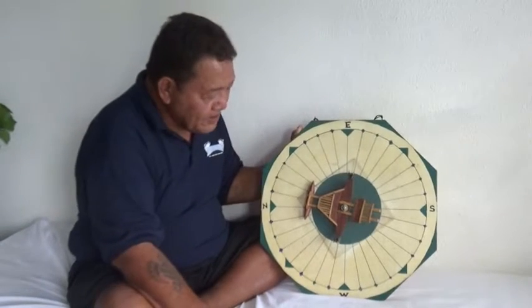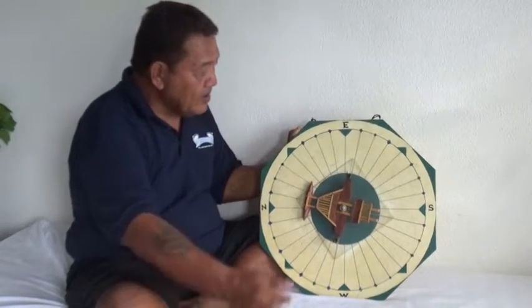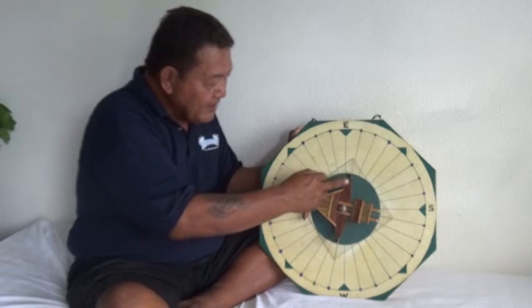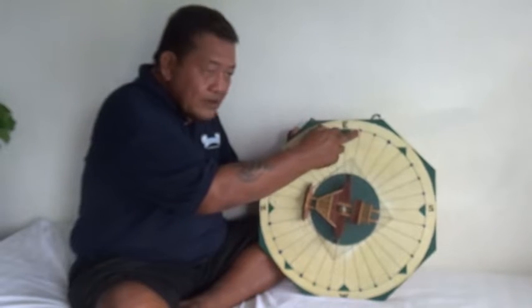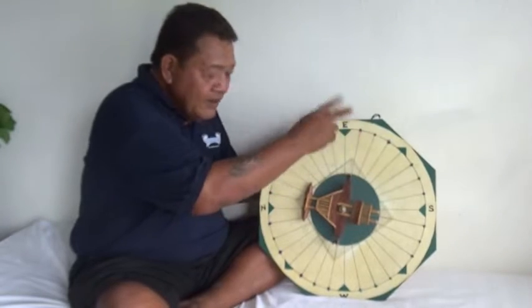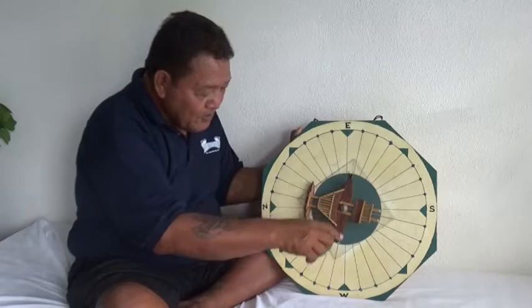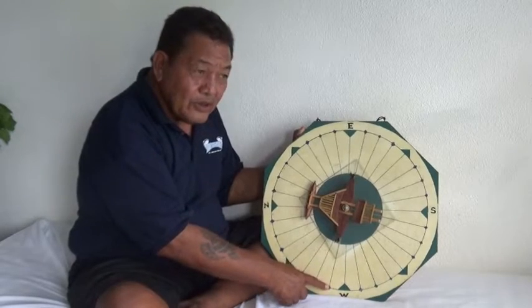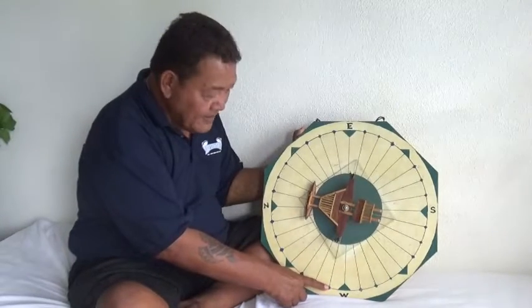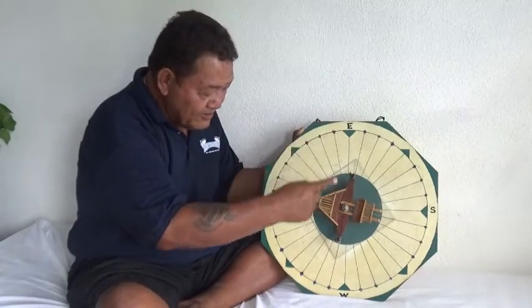We call it Pafius. So you know for sure that if the front of your canoe is pointing to the rising of Pafius, the back of your canoe is pointing right to the setting of Paifang, which is the pair of Pafius.